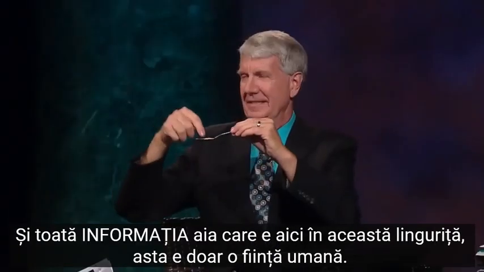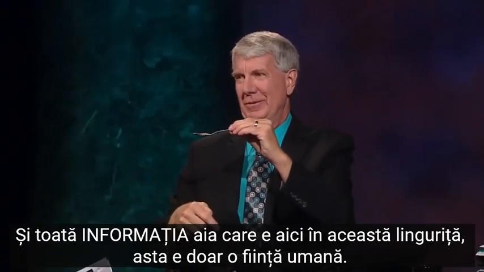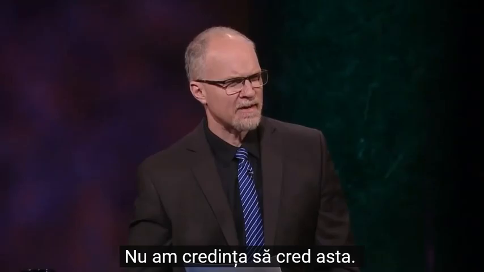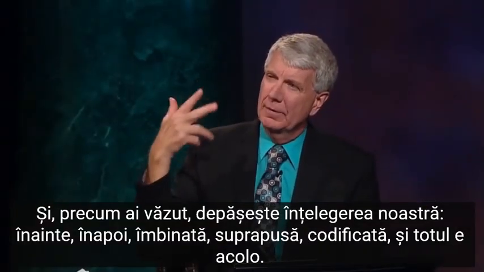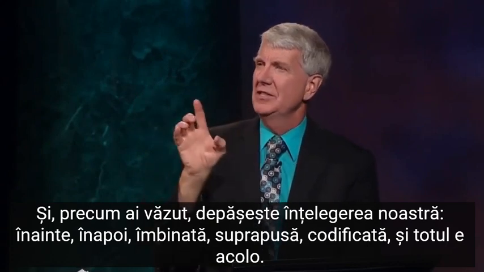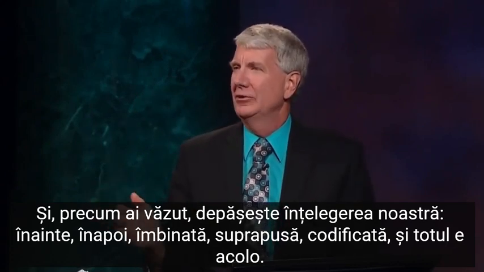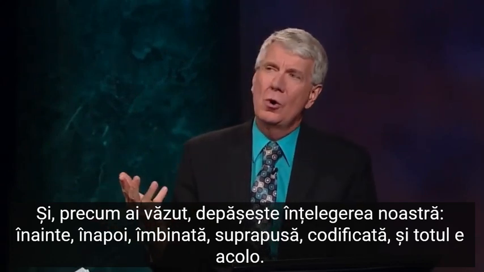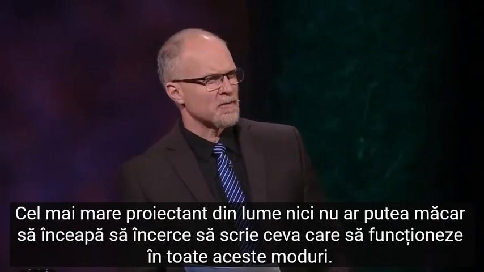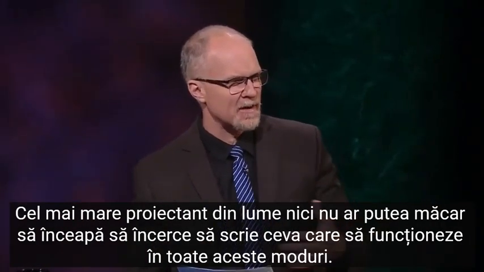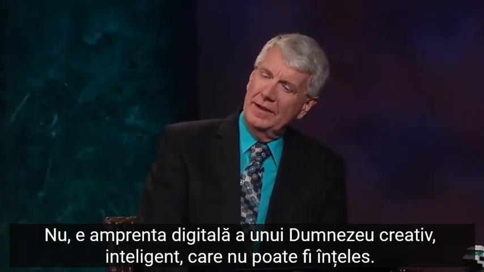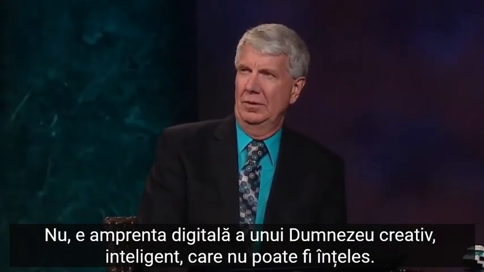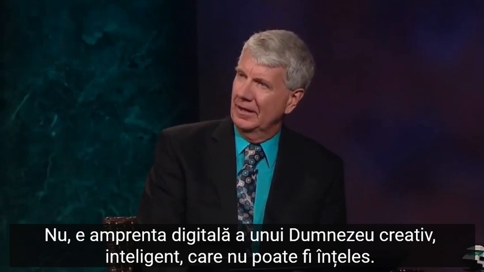And all that information is in this spoon right here. Wow. That's just one human being. I don't have the faith to believe that. And as you saw, it's beyond our comprehension. Forwards, backwards, spliced in, overlapping, encrypted, and it's all there. The greatest puzzle designer in the world couldn't even begin to try to write something that would work in all these different ways. It is the fingerprint of an incomprehensible, intelligent, creative God.